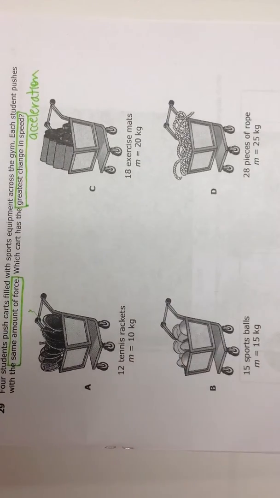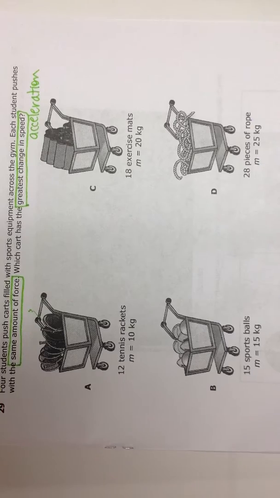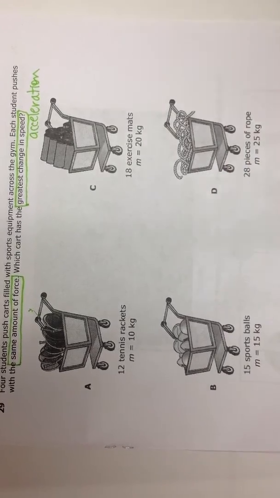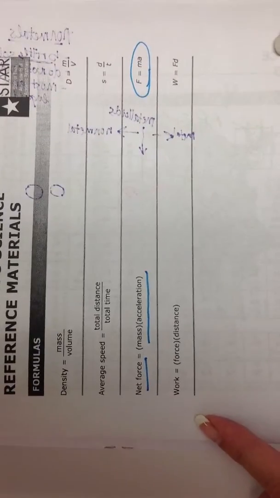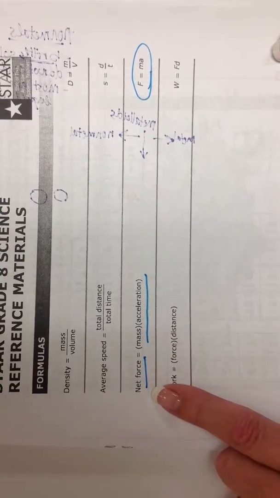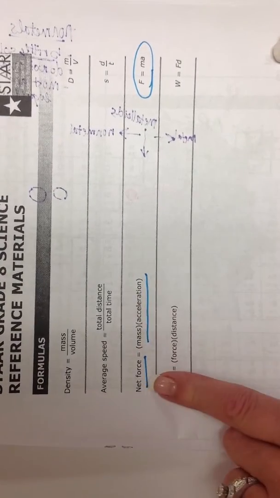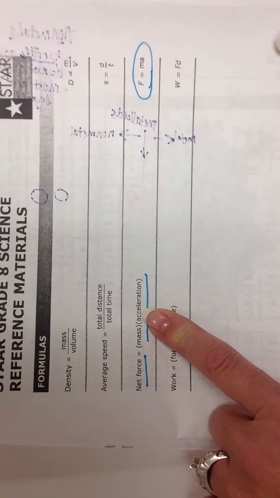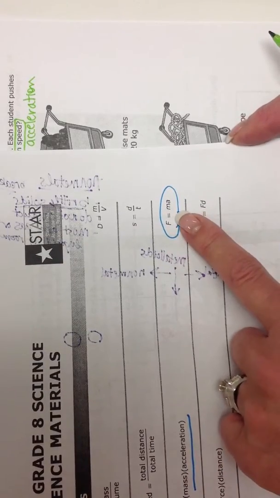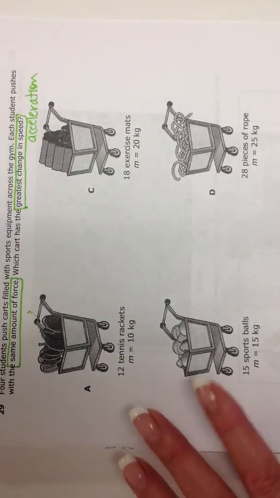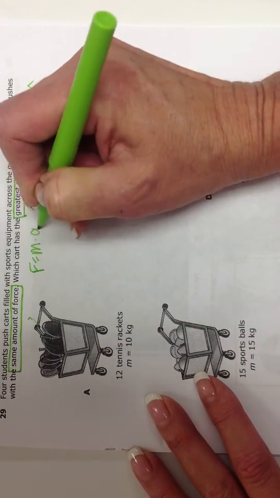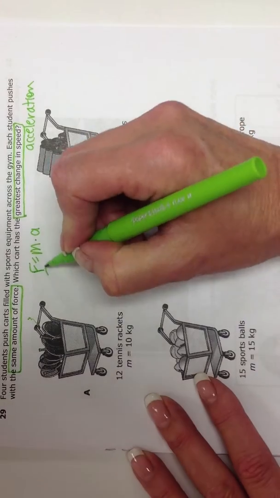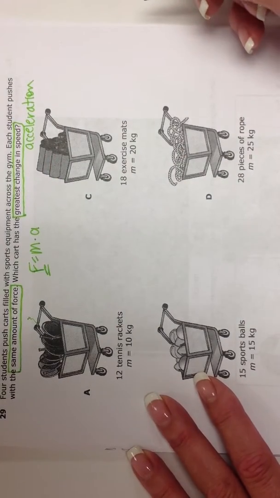first I guess we should look and see, is there a formula for this, because it's giving us two things. It's giving us force and acceleration, a change in speed. So what is the formula? Well, there it is, force, and there's acceleration. So force is equal to mass times acceleration. So let's go ahead and write this down. Okay, but they're all pushing with the same force, so that's equivalent for all of them.